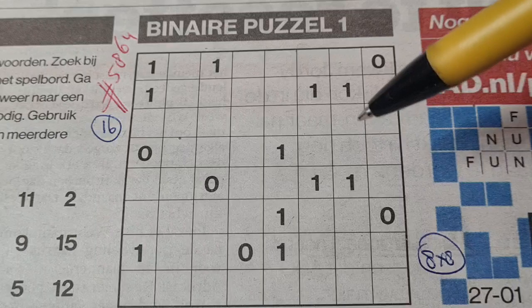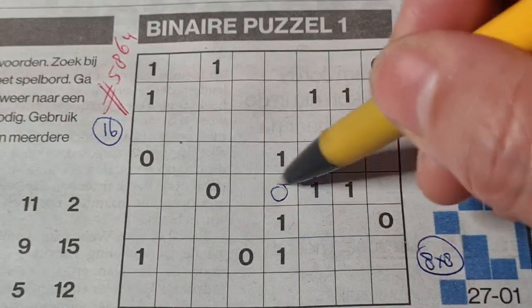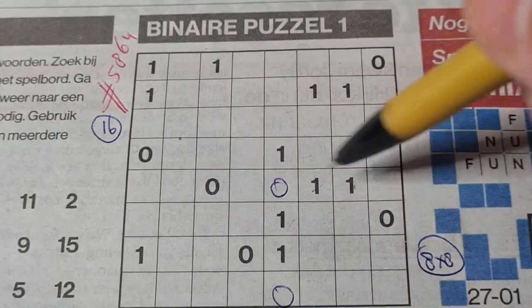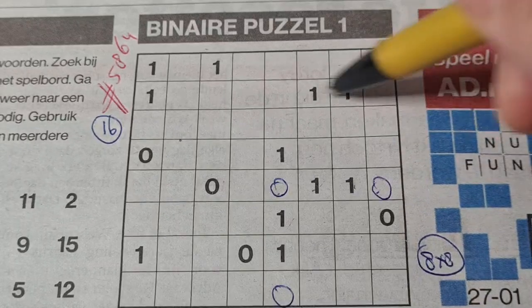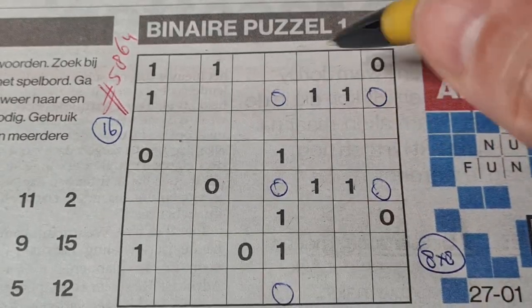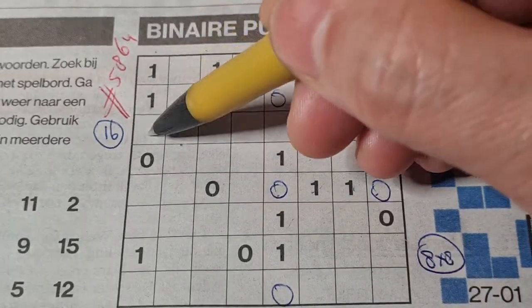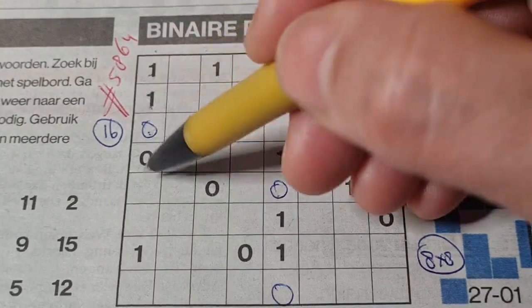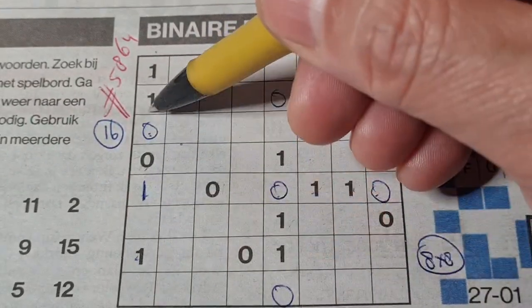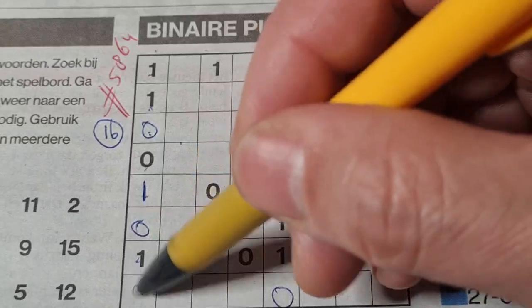Alright, so let's get started. Double one, here no, there no. Double one, here no, there no. Double one, here no, there no. Double one, here no, there no. Double O, here one, there one. 4 ones we have here, so the rest are O's.